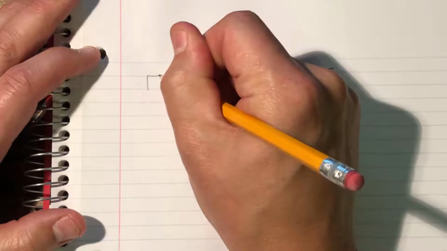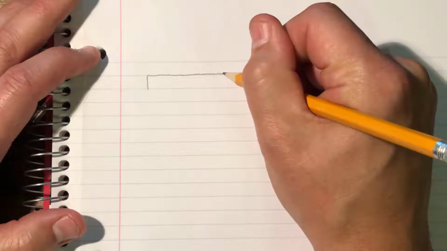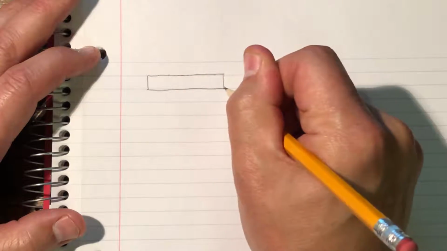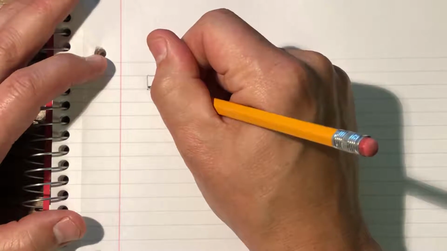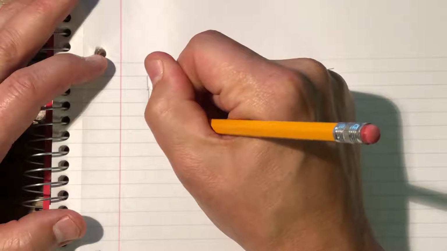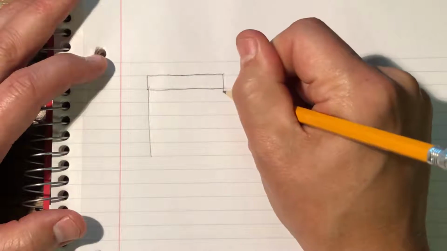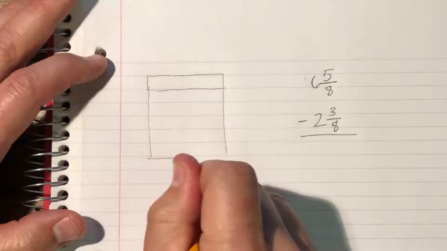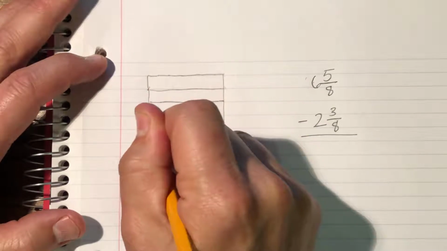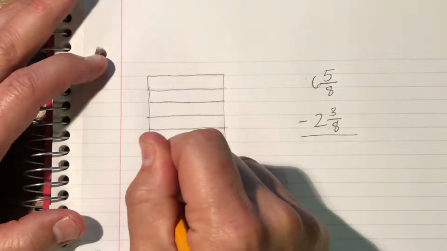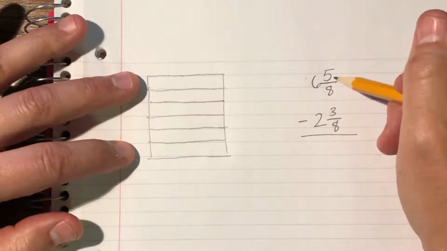So this is going to represent one whole. So I need to make 6 of them. So 1, 2, 3, 4, 5, 6. Six wholes, and then I'm going to make 5/8.